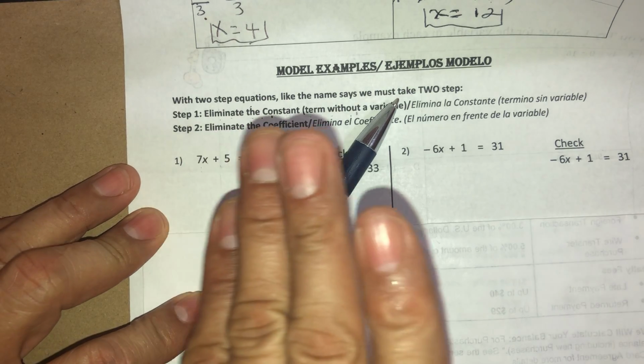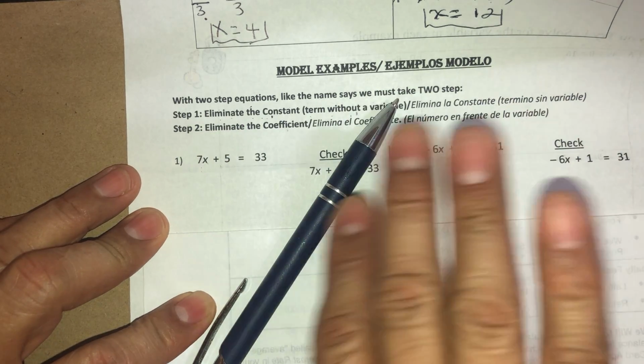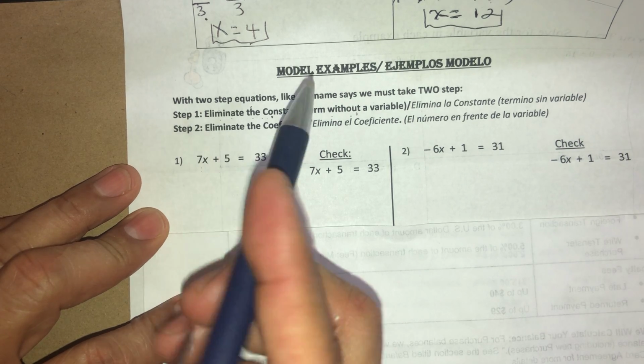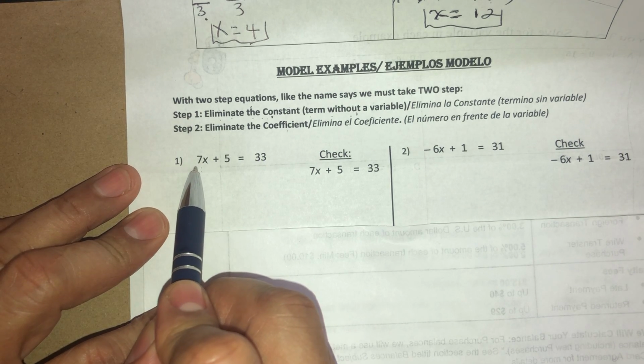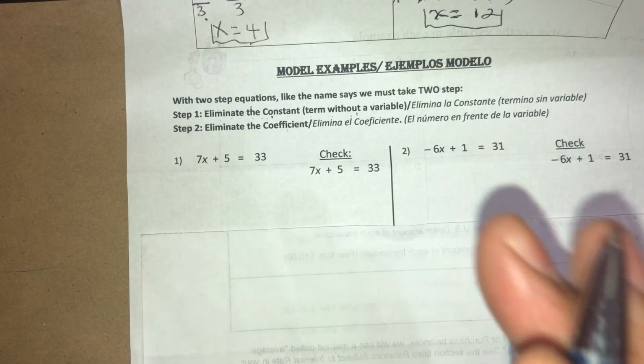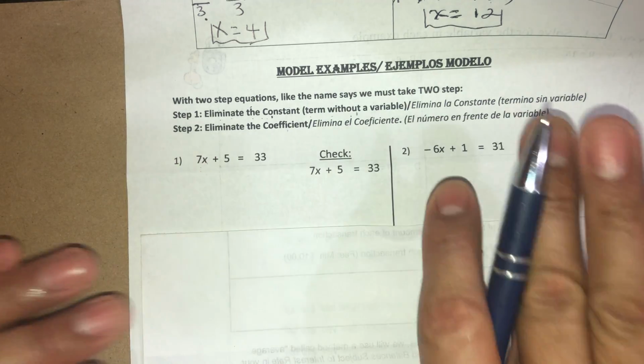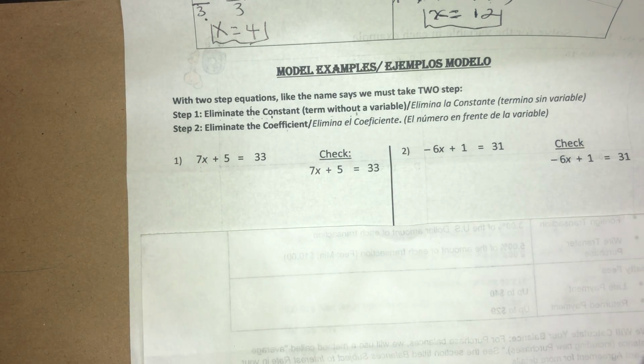And the 5 is a little farther away from the x. The 7 and the 5 are separated by the plus sign, while here, there's nothing separating the 7 and the x. They're actually together. So what you have to do is eliminate the number that is farther away from the x first.